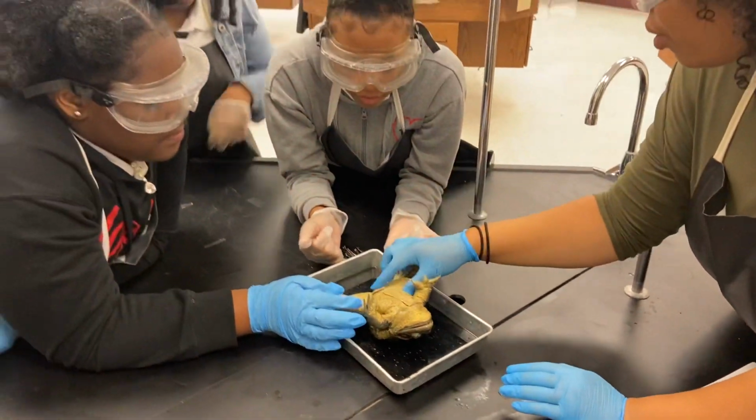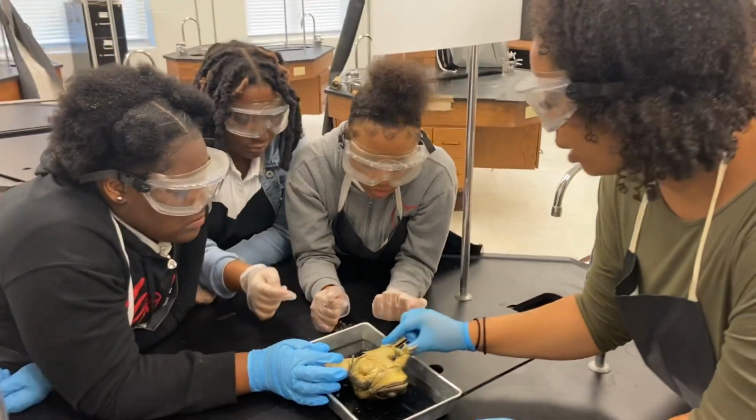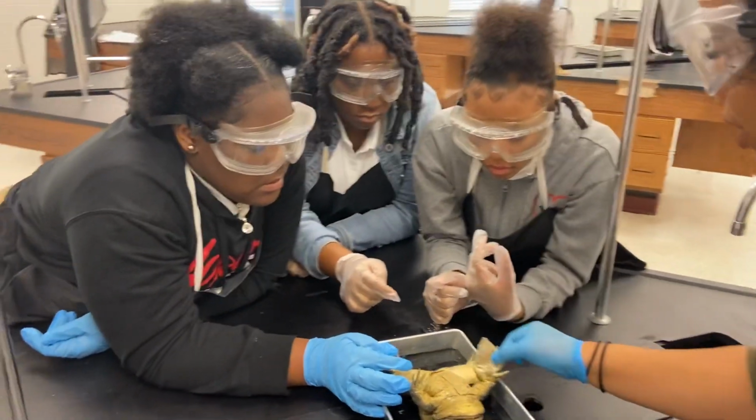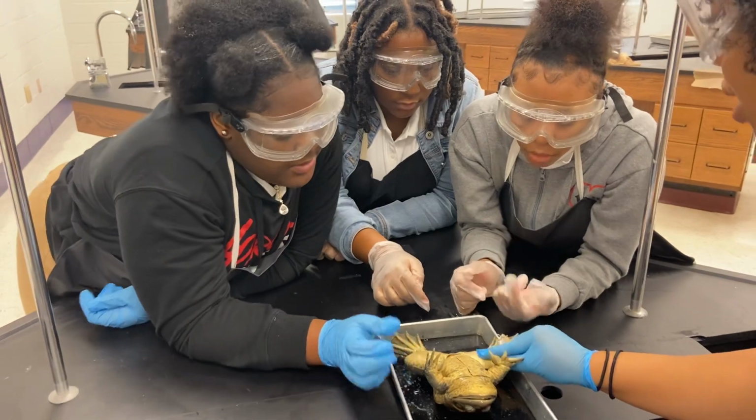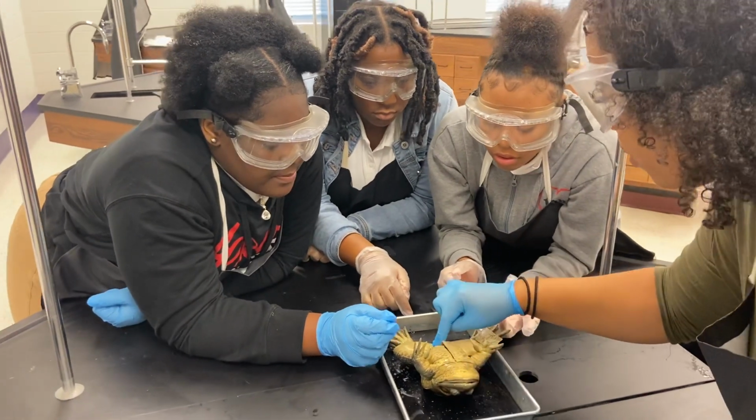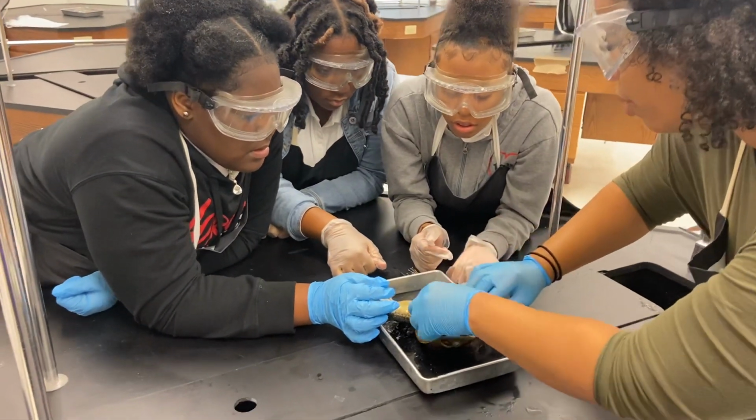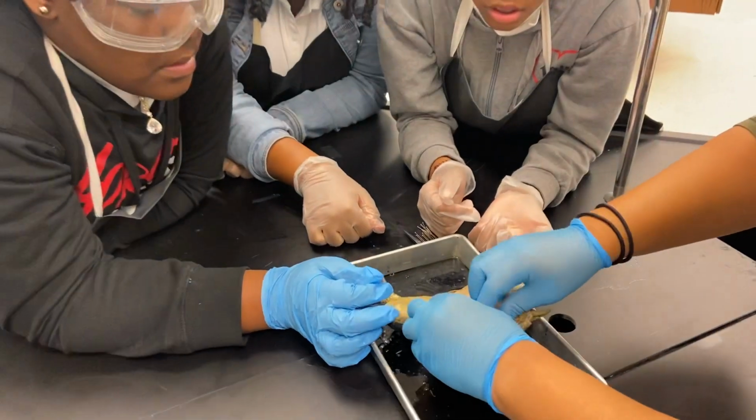So then what did we do? We tried to identify, cutting through some skin, and then we pulled this part back and noticed that this was the muscle. Okay. So then we did a cut up here. We were able to pull a flap back, and then we pulled this back.